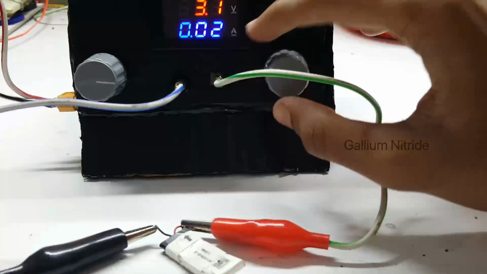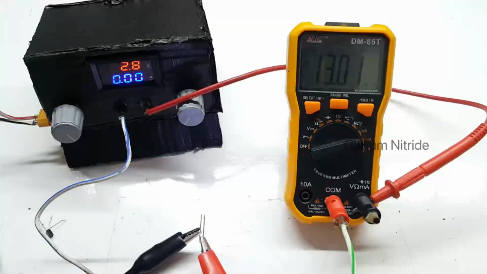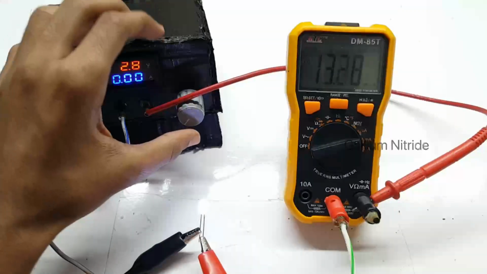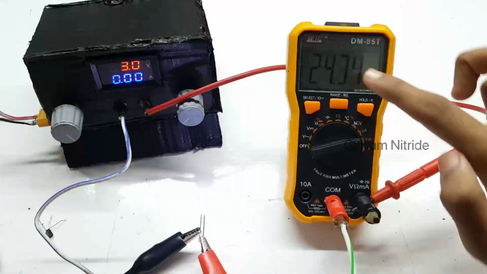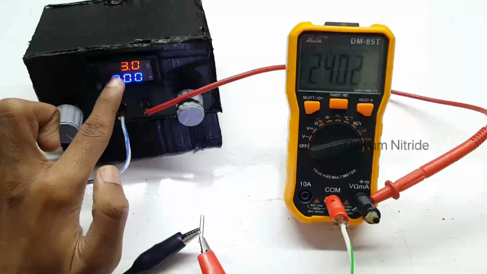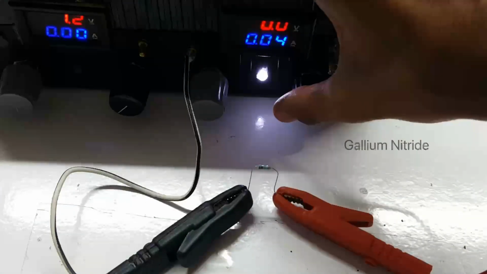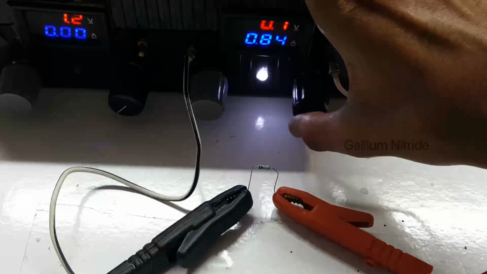We can even make out the forward voltage of an LED. LEDs require a constant 20 milliamps. So at 20 milliamps, we see a voltage of 3 volts, which is the recommended voltage for this 5mm white LED. With this, we come to the end of this video.